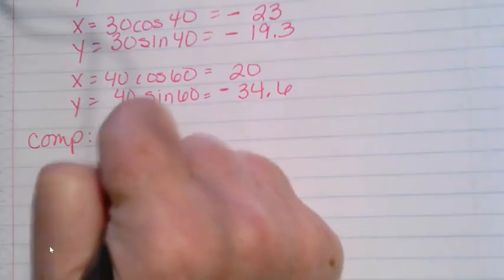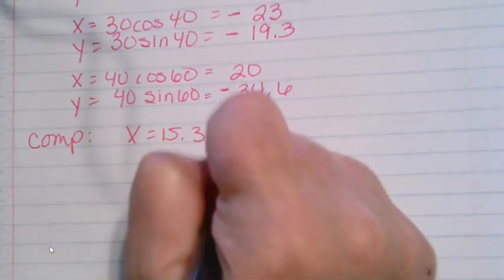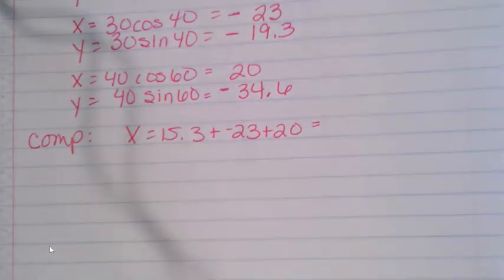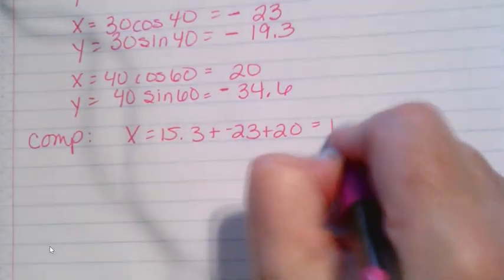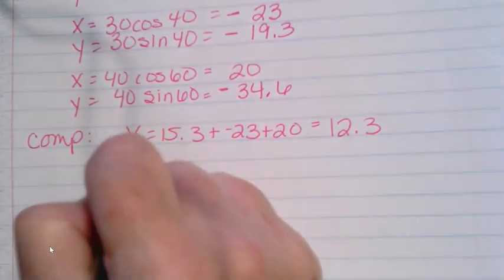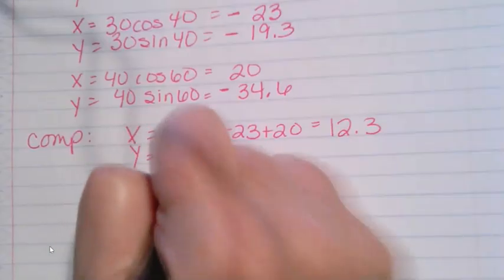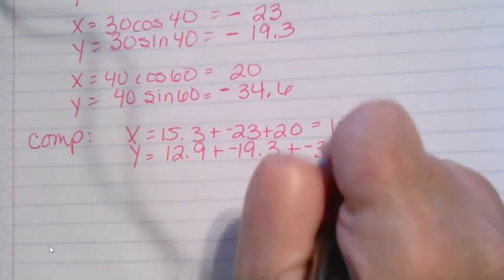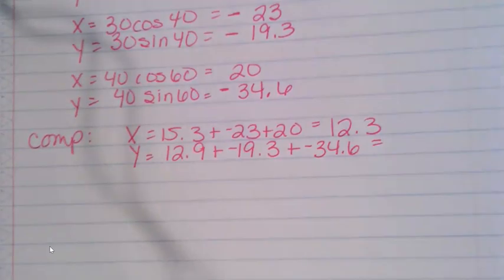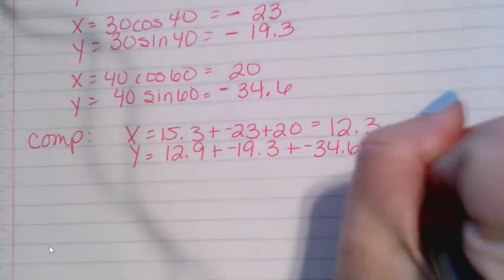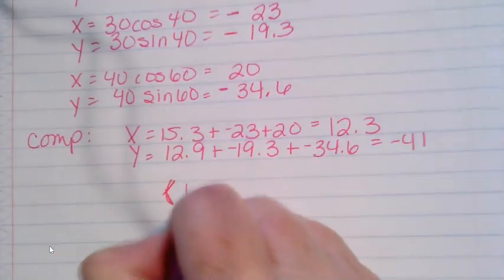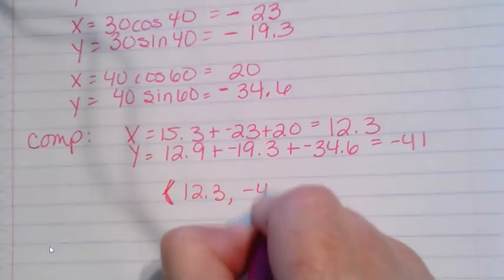This is where we add our x's together. So 15.3, minus 23, plus 20. I got 12.3. And we're going to do the same thing with our y values. 12.9 minus 19.3 minus 34.6. And I get negative 41. So my component form is 12.3 and negative 41.